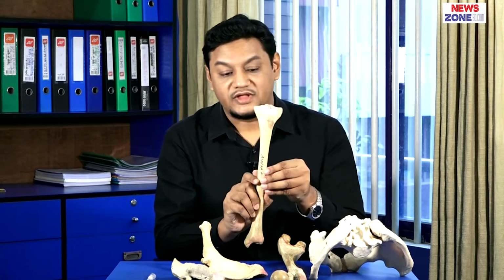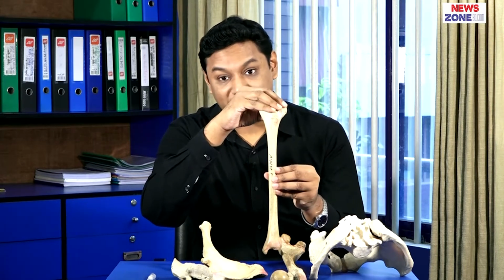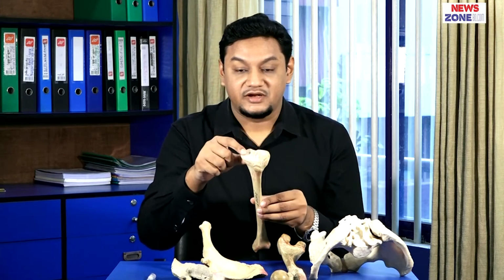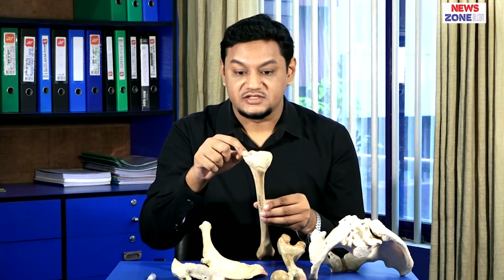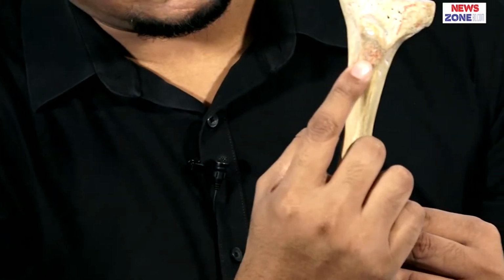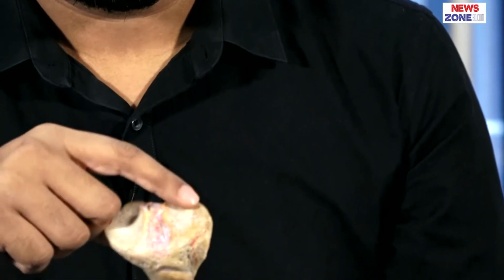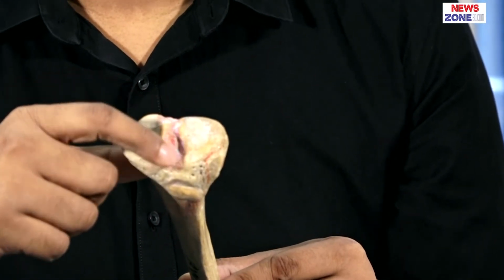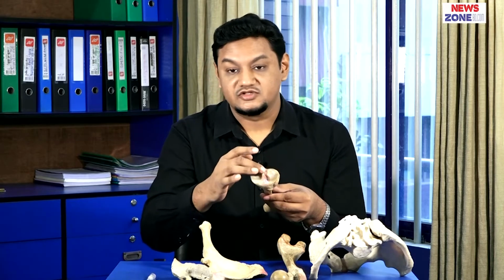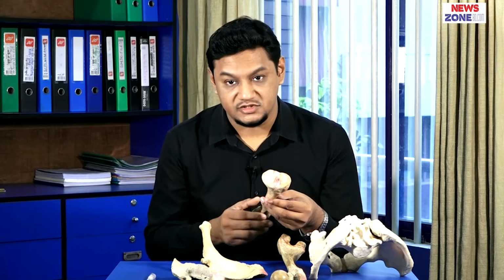We already know that this is the tibia. Tibia is having an expanded upper end and the lower end. The expanded upper end is having two condyles, medial condyle and the lateral condyle. This is called the tibial tuberosity. This is called the intercondylar crest or intercondylar eminence. Now, in this eminence, so many attachments are there, but we will discuss it in the individual bones.